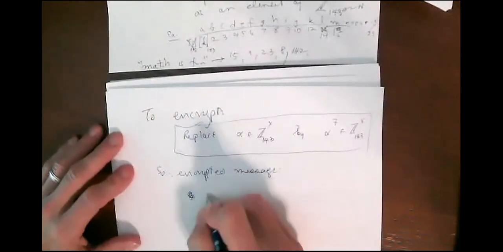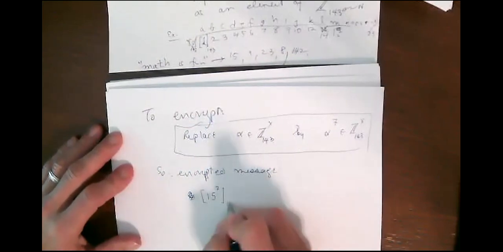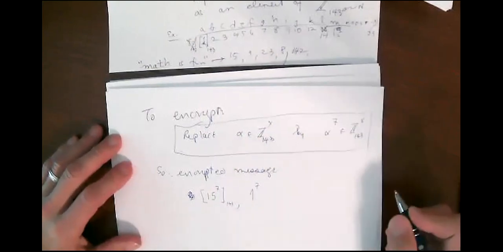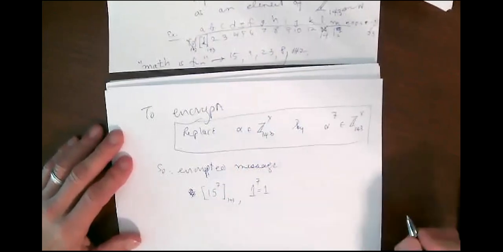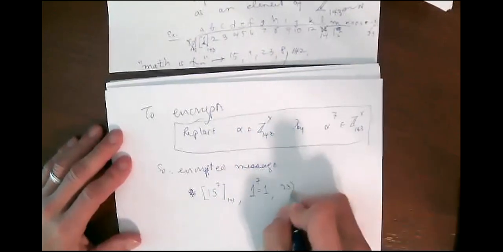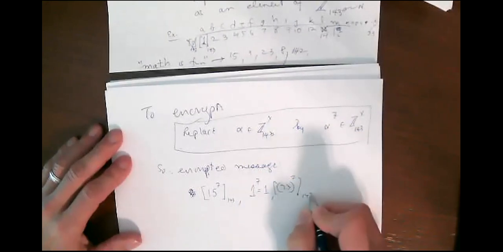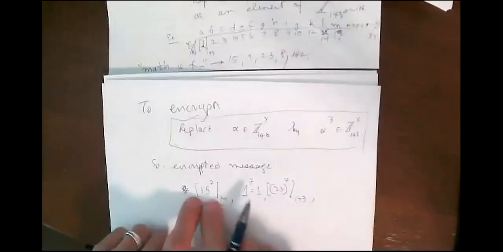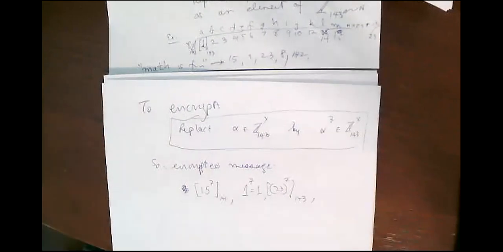Oh, here it is: 15, 1, 23, etc. So it's 15 to the 7th power modulo 143. And then 1 to the 7th power modulo 143. Of course, I already know that one's going to be just a 1. And then I need 23 to the 7th power, etc. So however long my original message was, this will be another message of the same length, but all of the numbers will be scrambled.